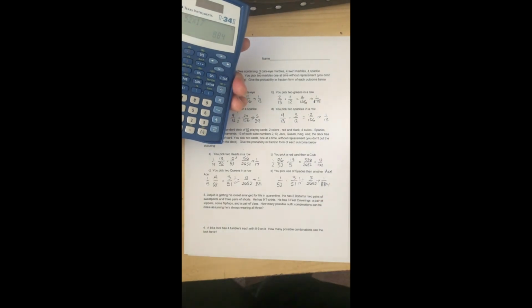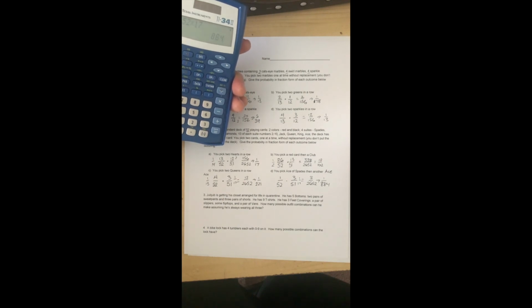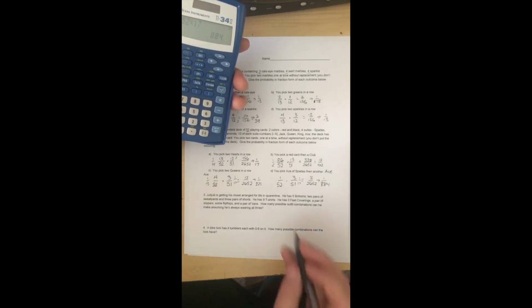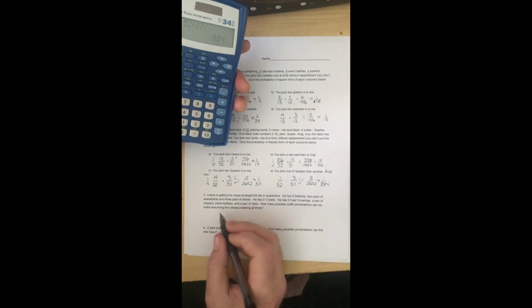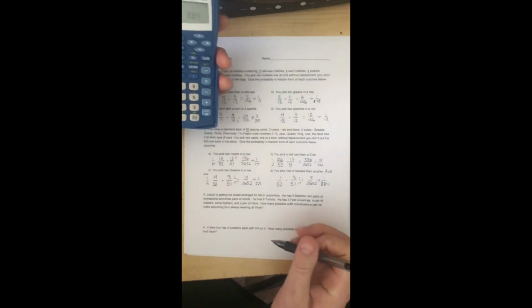All right, moving on. We're going to Jub. Jub is getting his closet arranged for life in quarantine. He has 5 bottoms, 2 pairs of sweatpants, and 3 pairs of shorts. He has 9 t-shirts. He has 3 feet coverings, a pair of slippers, some flip-flops, and a pair of Vans. How many possible outfit combinations can he make, assuming he's always wearing all 3?